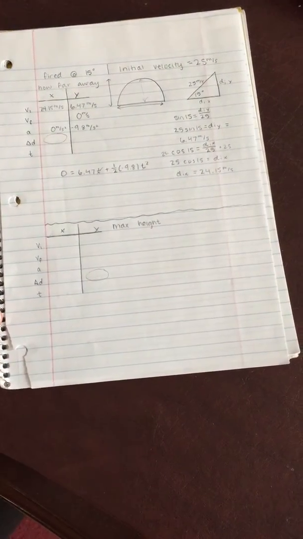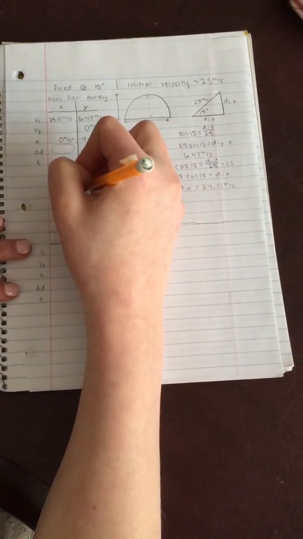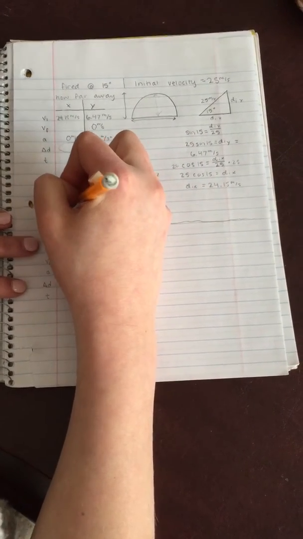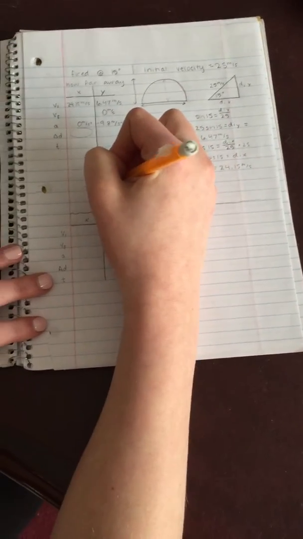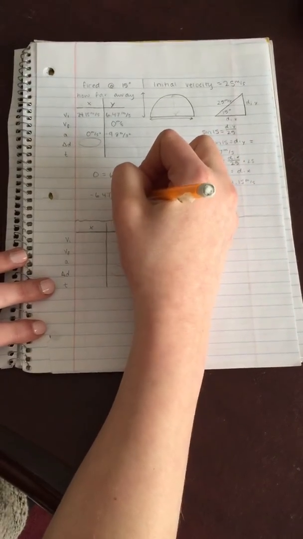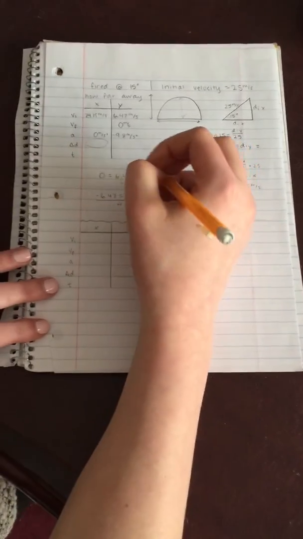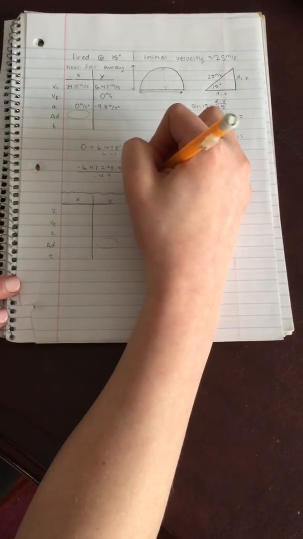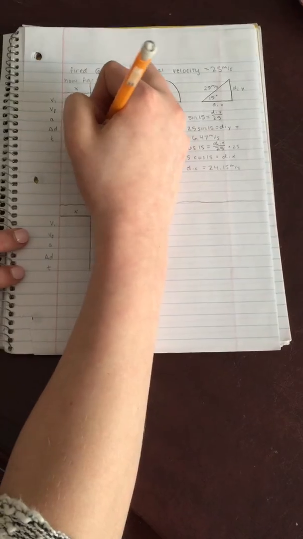If we subtract this 6.47 and do that out, we have negative 6.47 equals negative 4.9 T. Dividing by negative 4.9, we get T equals 1.32. So we'll fill that in, 1.32 seconds.